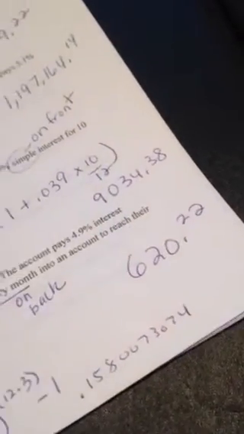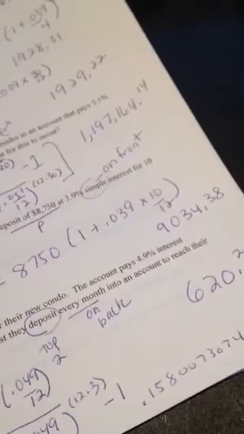Okay, so that's the first page. I'm going to stop, YouTube this, and then I'll do the second page next.